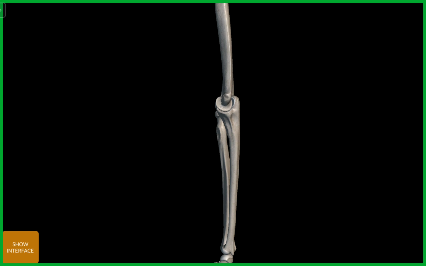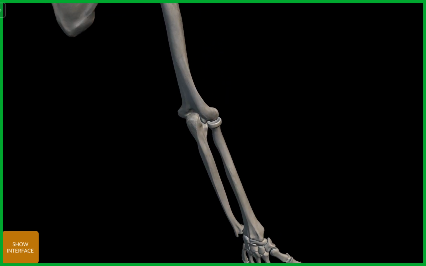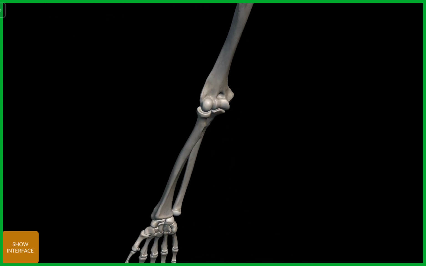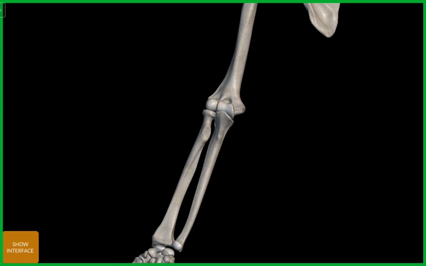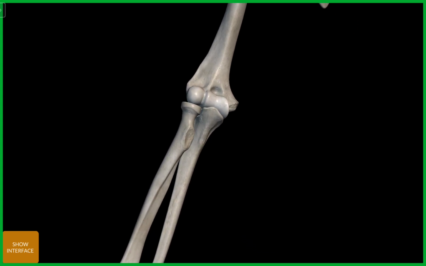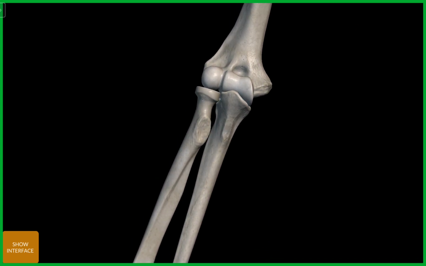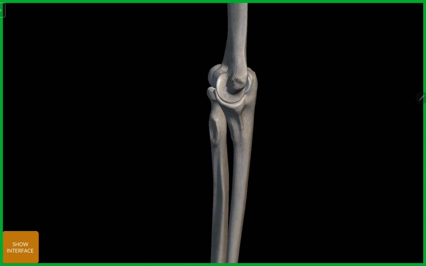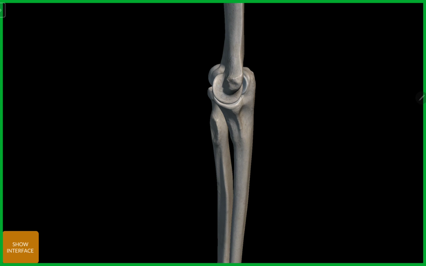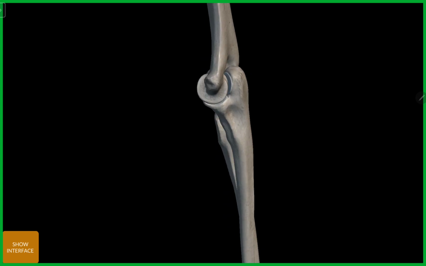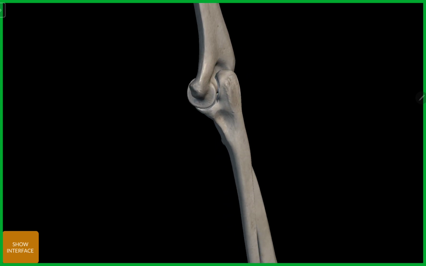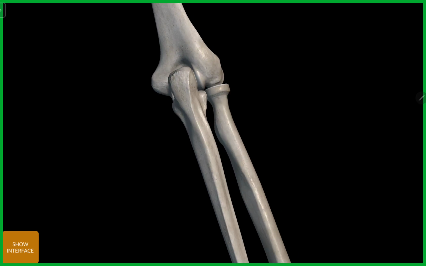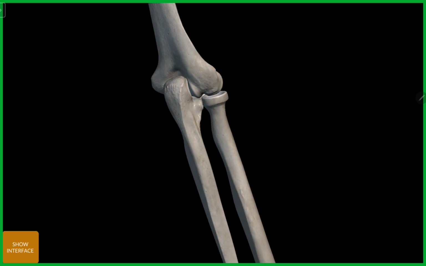Here in this view you can see the articulation of the humerus, ulna and the radius. Here you can see how the radius articulates with the ulnar bone at the radial notch. Then you can see the olecranon process and the coronoid process. Here is the trochlea, and you can see how it articulates with these surfaces, and how the olecranon process is accommodated in the olecranon fossa of the humerus.